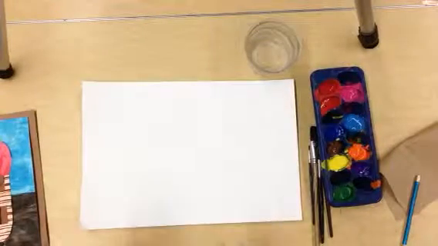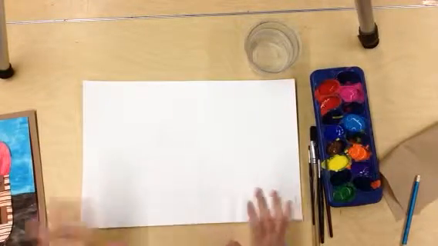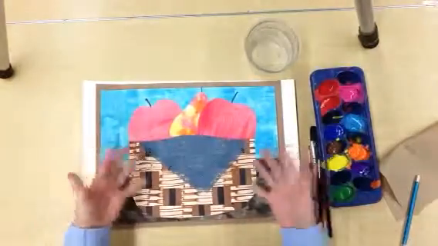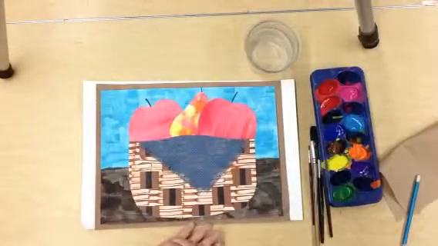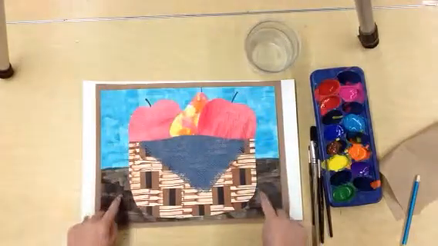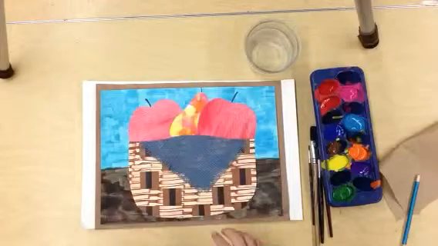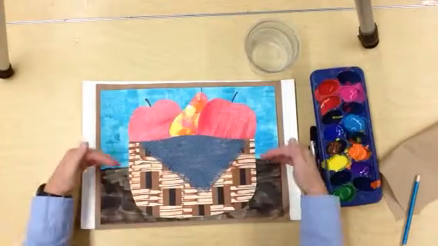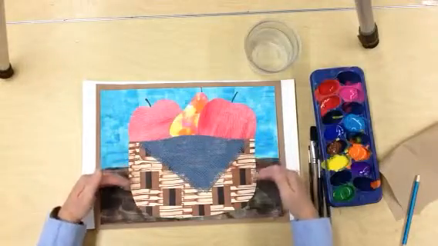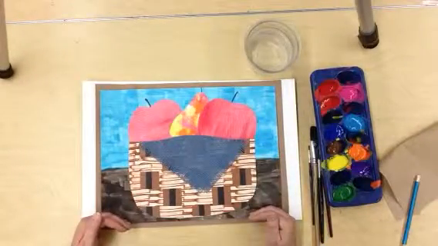Today we will be painting the backgrounds for our fruit still life. And let me just show you an example. This is just one example of a still life. And you might notice the background, of course, is everything that's behind our basket of fruit. And in this picture, you can see this student chose to do a blue sky and then a black table.